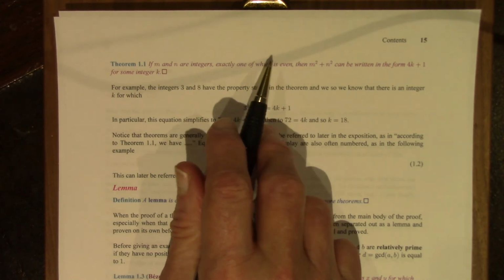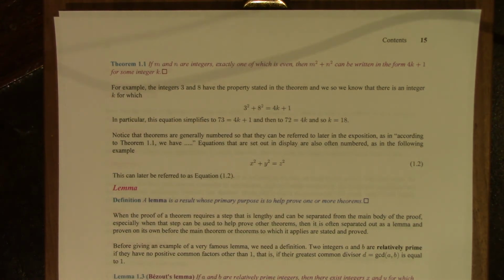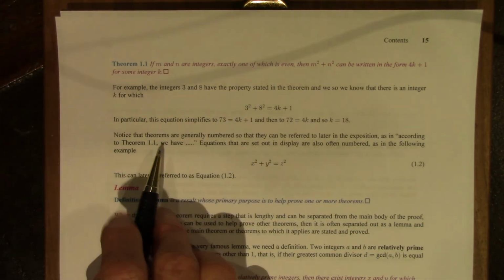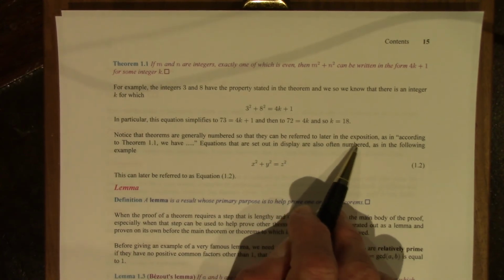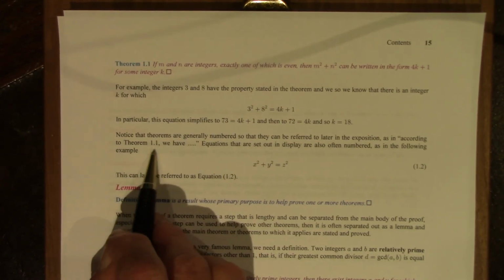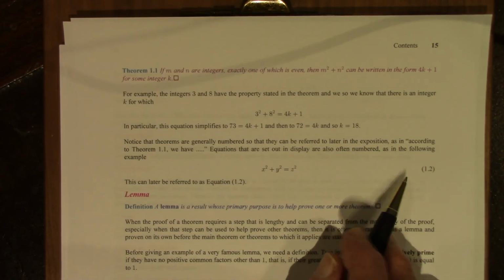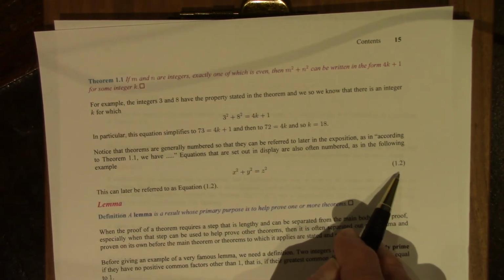Okay. You may find this statement of a theorem somewhat boring. I warned you earlier that the theorems we're going to discuss in this book that require proof, the reason we're discussing them is to look at proof techniques. Many of them are either taken out of context or not particularly inspiring. Notice that the theorems are generally numbered so that they can be referred to later in the exposition. So here I would say, according to theorem 1.1, so-and-so happens. Equations are also often numbered, and that's a very useful thing to keep in mind. You will want to do that yourself. You will want to number theorems you write, and you will want to number equations.